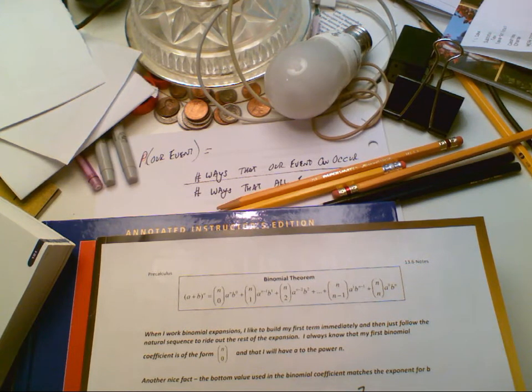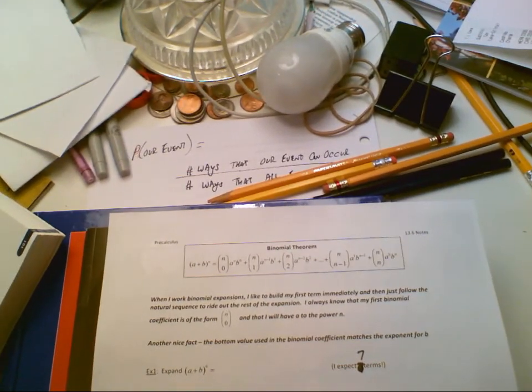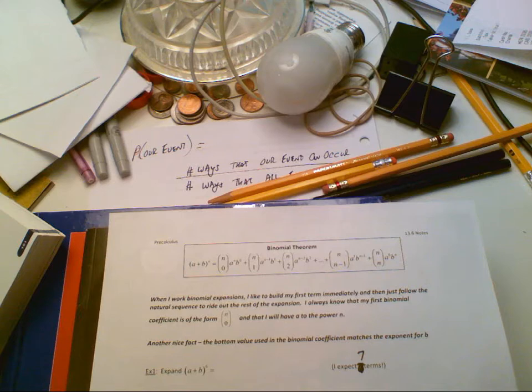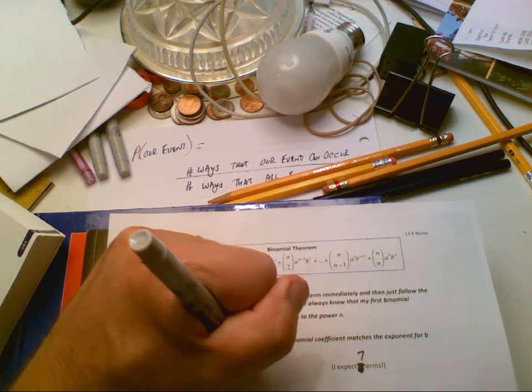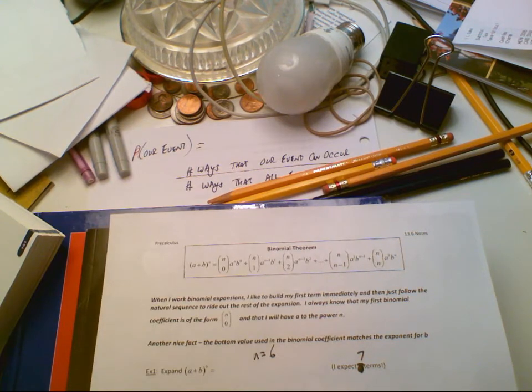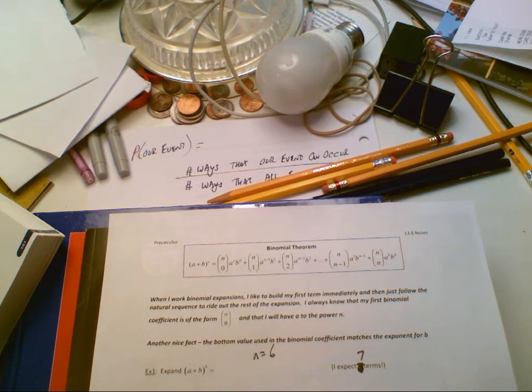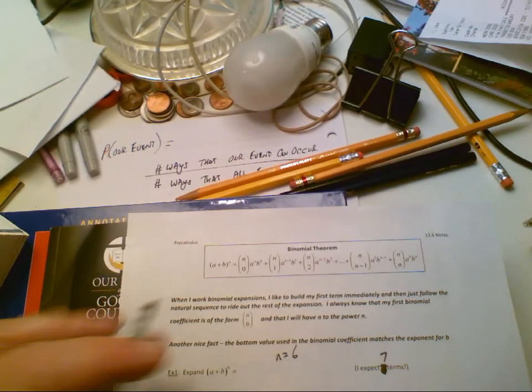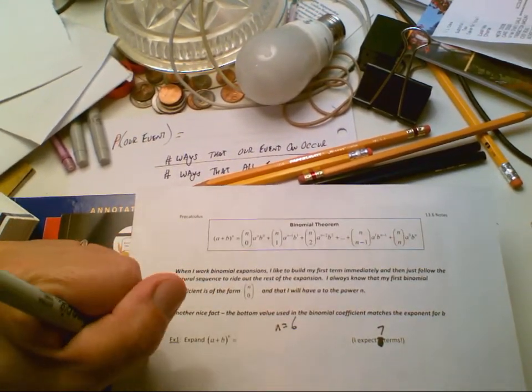Let's do one very quickly, and we'll work our way through it. We got (a + b) to the 6th power. So n equals 6. What else do we know? Well, I got an a and a b. 6th power, I should expect one more term. I should expect 7 terms to come out. Can I start building them? I sure can.